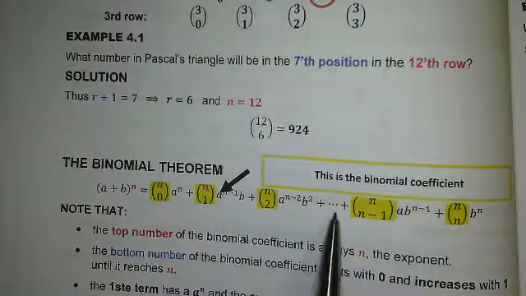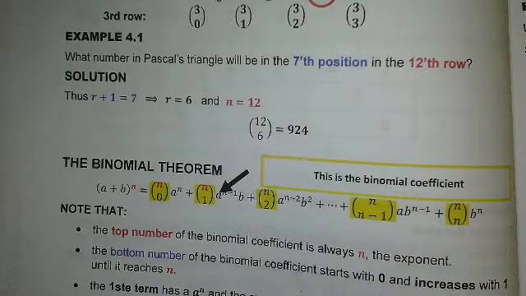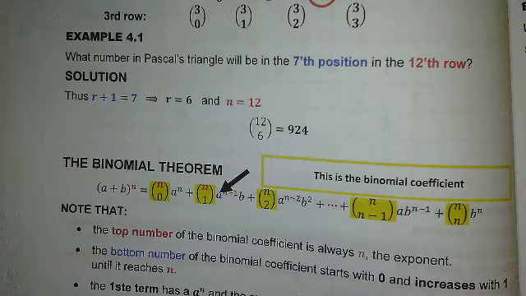If we want to do this, the question will state, use the theorem and expand, or they say determine the coefficient of x to the power of 4. So there will be a specific term that must be calculated. So just go through the basics again.